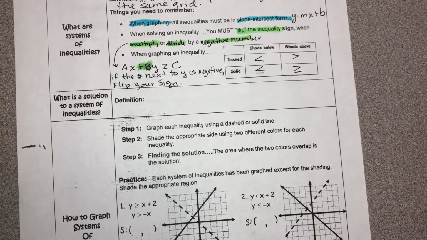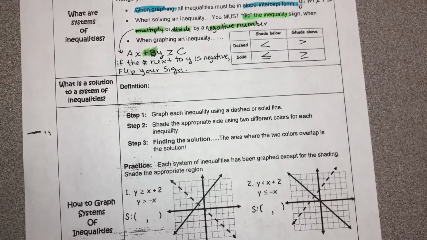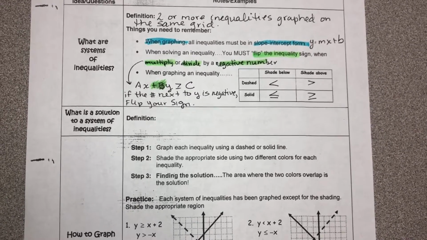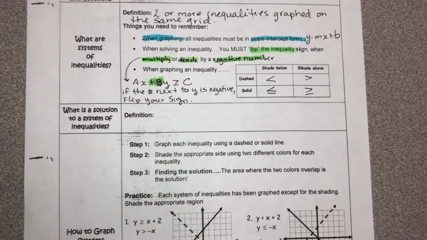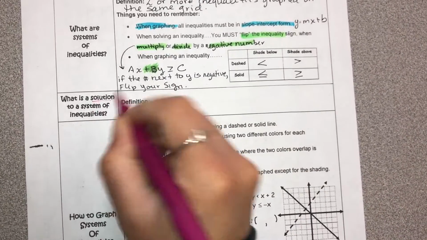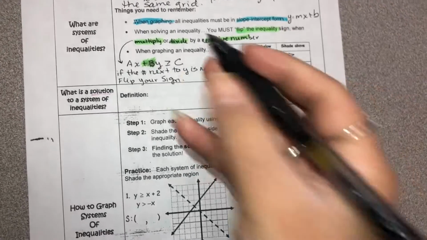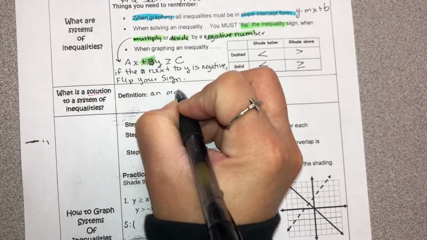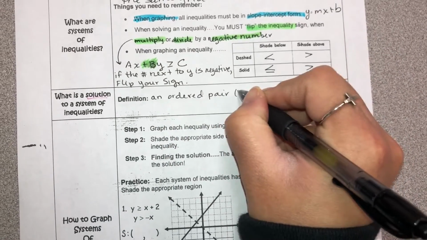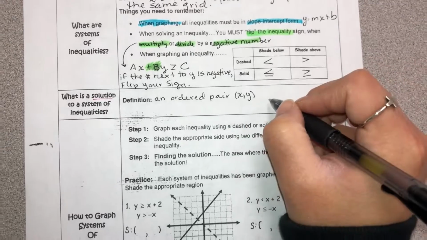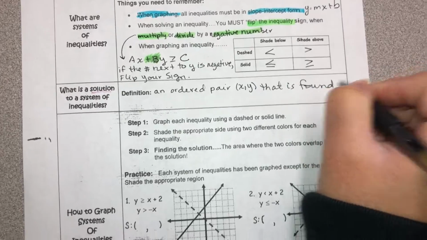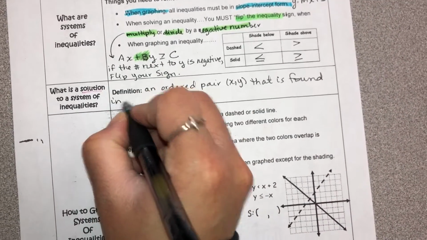Now, what is the solution to a system of inequalities? Why are we gonna graph inequalities on the same grid? Well, because the solution is going to be found on the double shaded area. Okay, so what is a solution? It is an ordered pair, so an x and a y, that is found in the double shaded area.